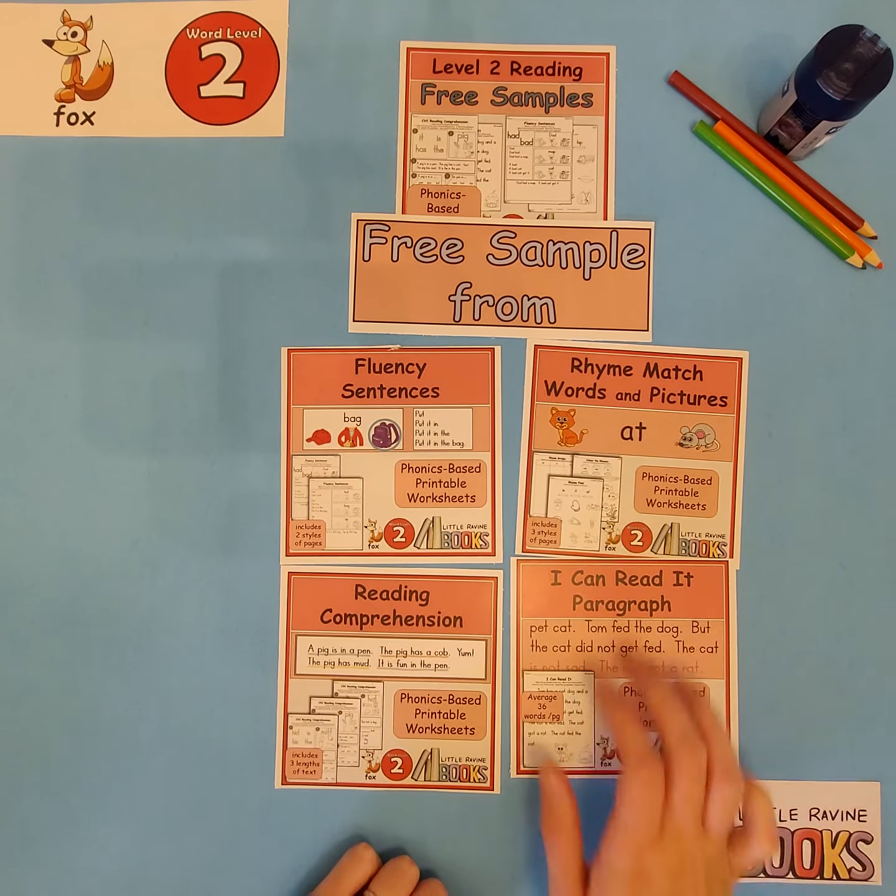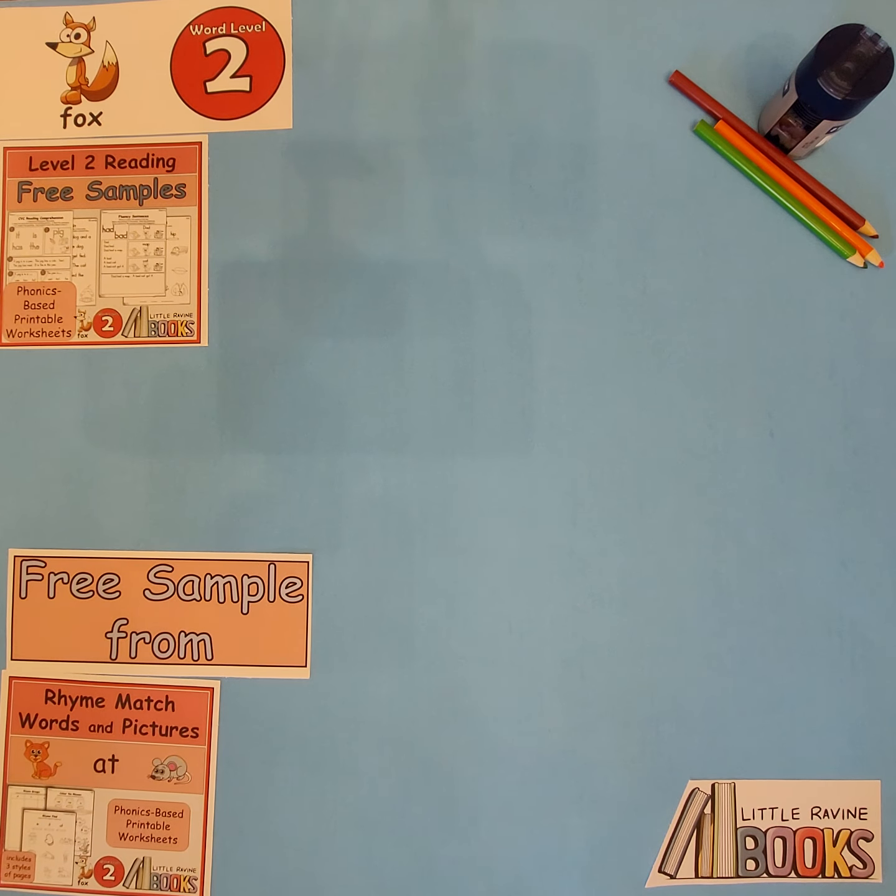So I'm going to go through these pages one at a time and show you how you can do these with your students. All right, so starting off, we will look at the rhyme match pages.